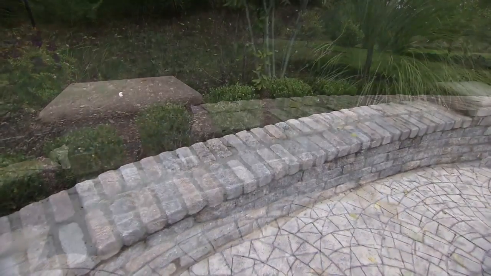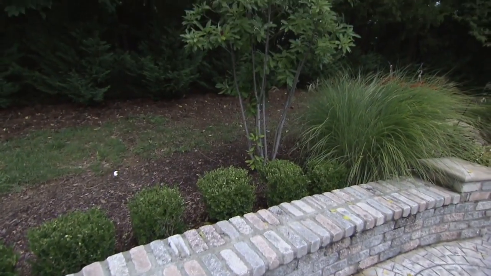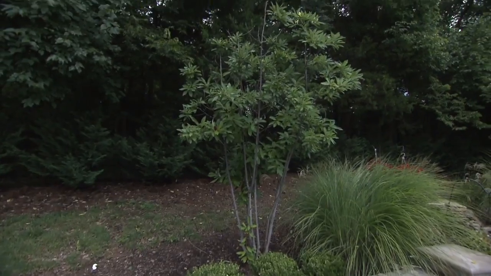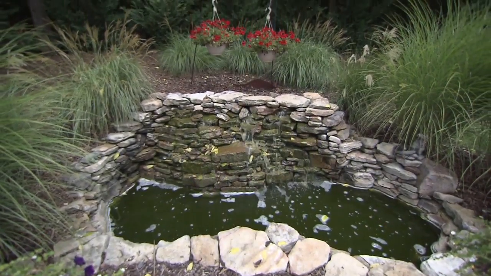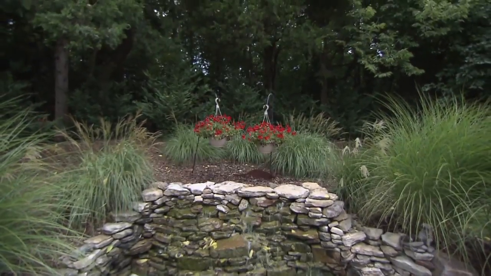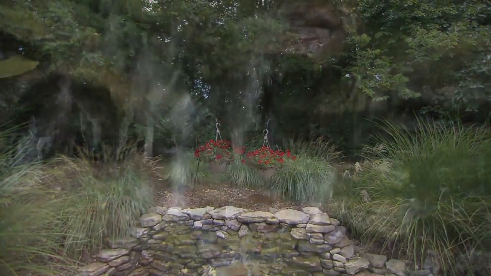We like to create vertical interest as well in the area, so you'll like these. The native sweet bay magnolias here are framing the view of the water feature in the back, and the wall does the same thing and leaves an opening there too while allowing you to come sit and get very close to it.